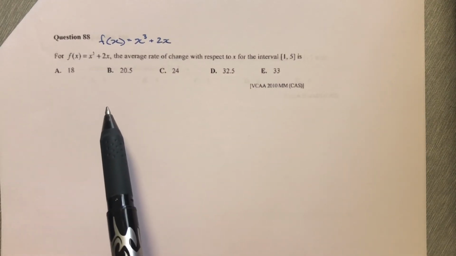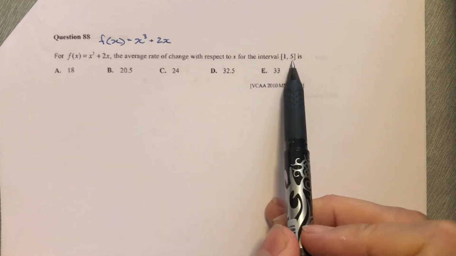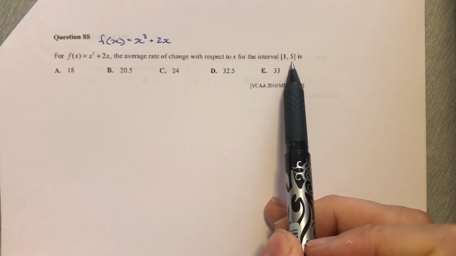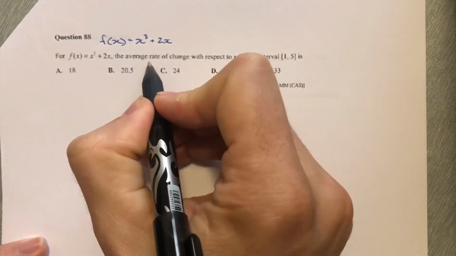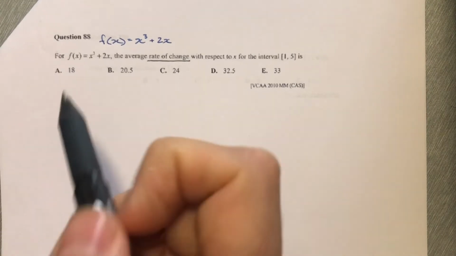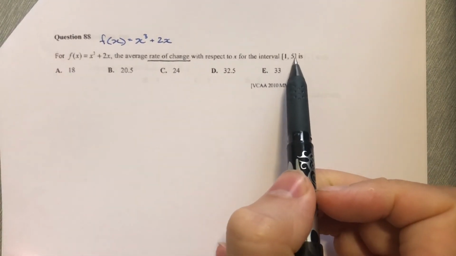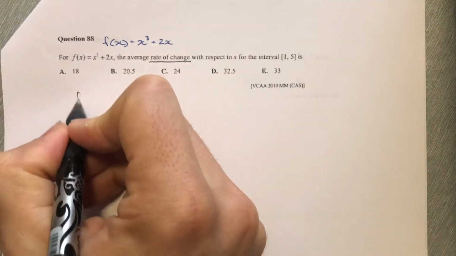Alright, so all we need to do here is just find out our coordinates when x is 1, our coordinate where x is 5, and then we'll be able to use our real basic gradient rule to work out the average rate of change or gradient, because that means the same thing. Rate of change and gradient are the same. And then we're going to be able to work it out. So let's substitute 1 in, let's substitute 5 in, and find those 2 points.